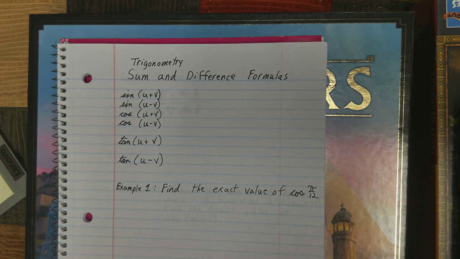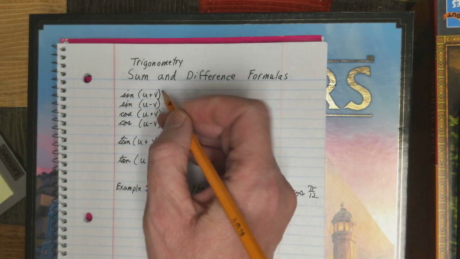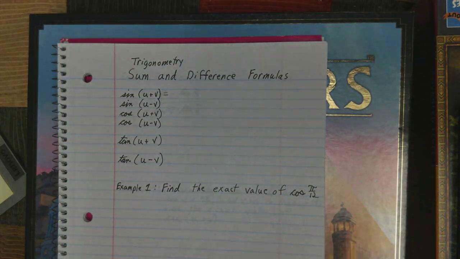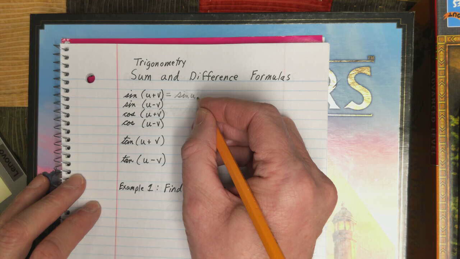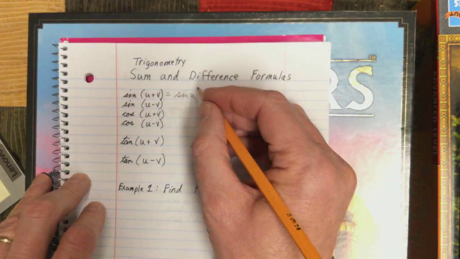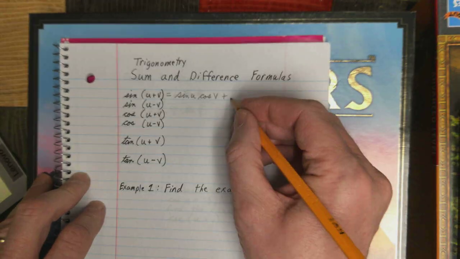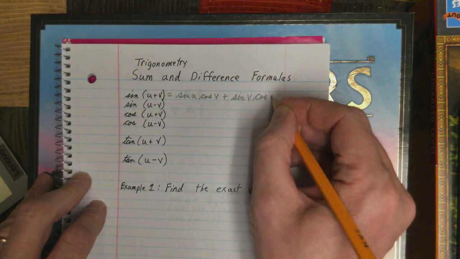Well, hi everybody. I got a new video for you here on trigonometry, sum and difference formulas. And let's write them all down. You have the sine of u plus v. U is an angle, v is an angle. You take the sine of u times the cosine of v plus the sine of v cosine u.